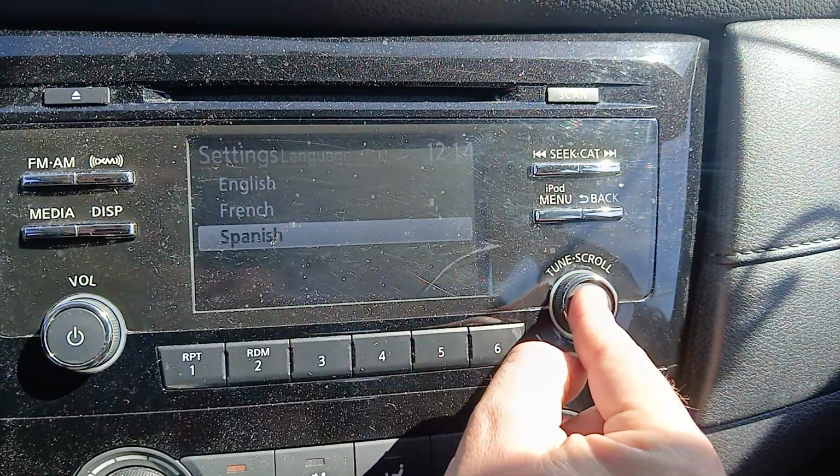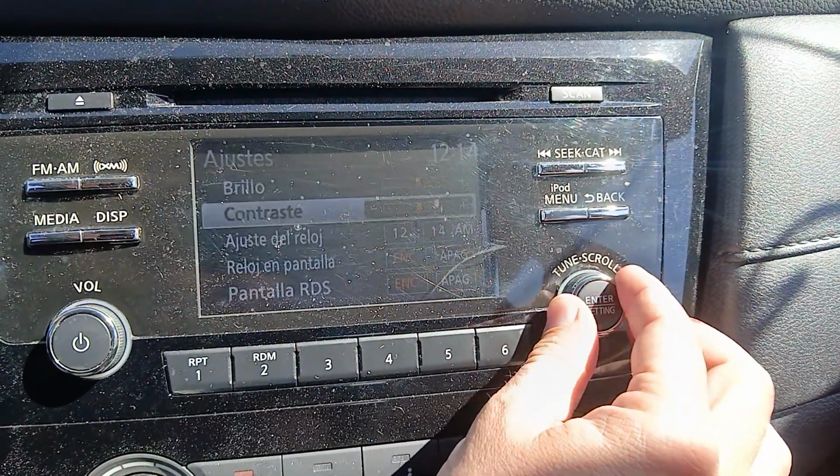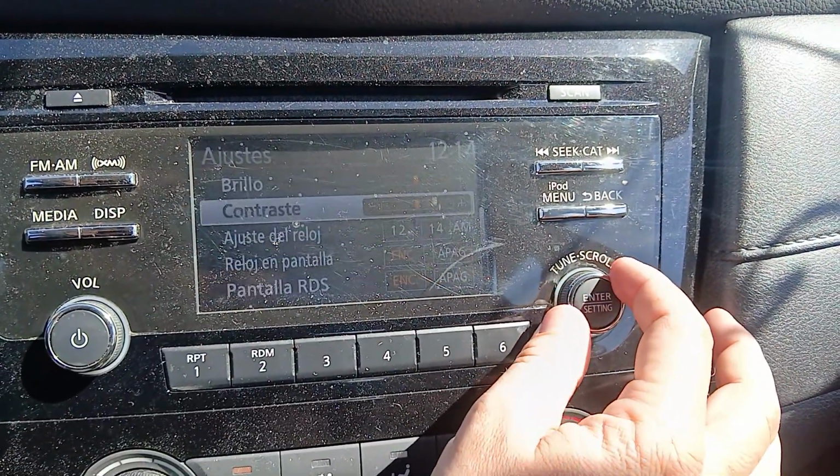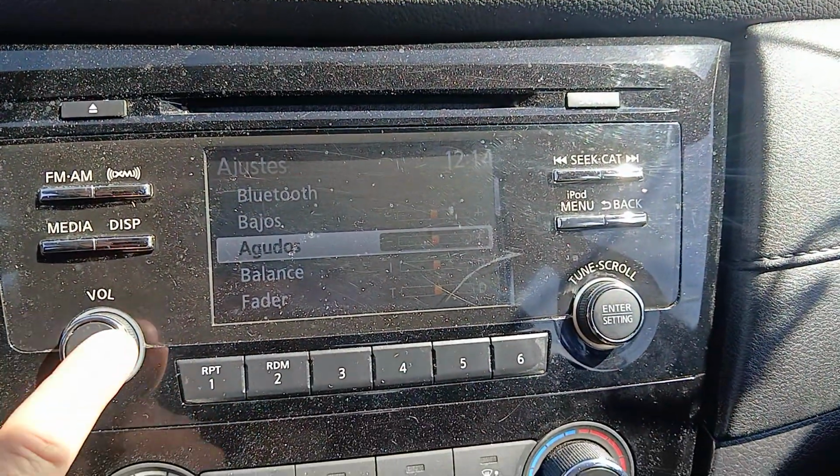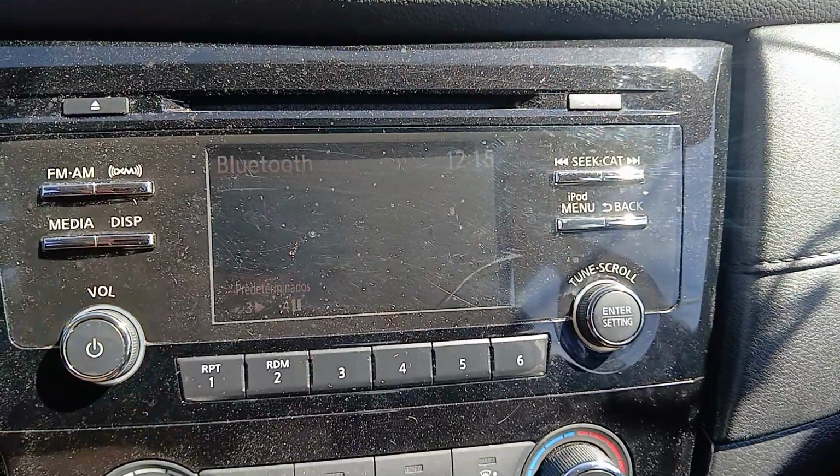So if we want Spanish, we'll push enter again, and then everything just auto-updated to Spanish. So I'll redo all this again from the beginning to switch it back to English, since I speak English.